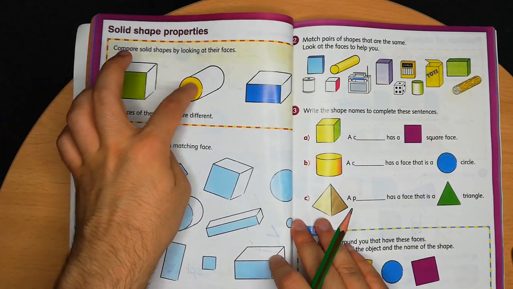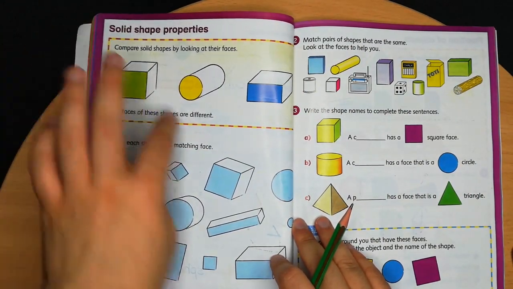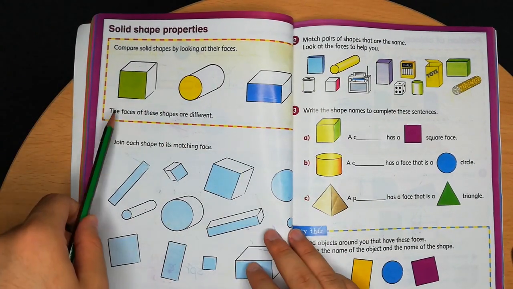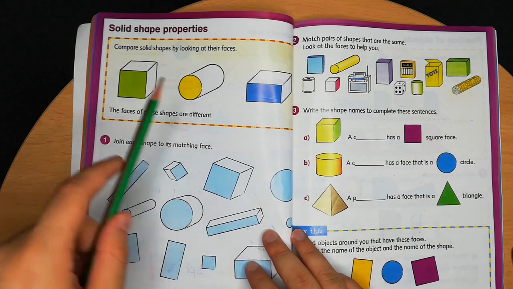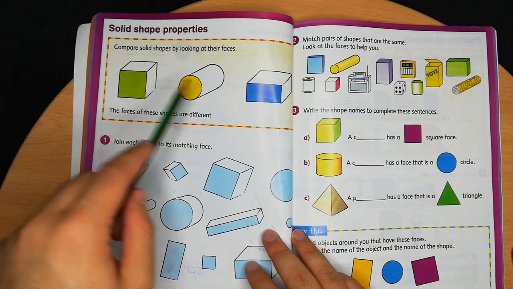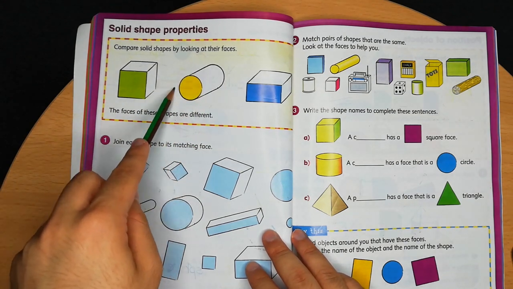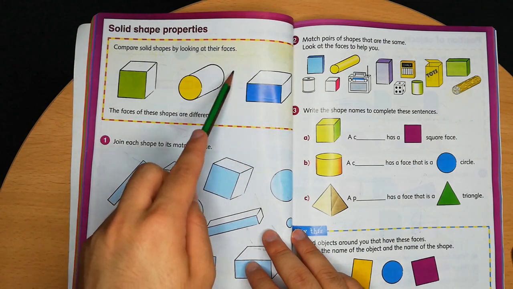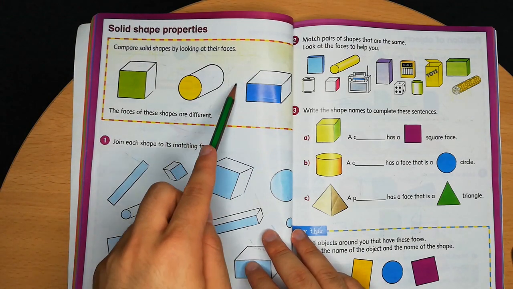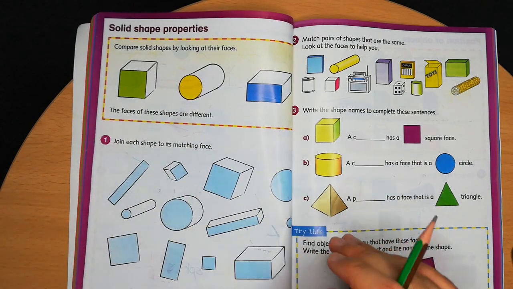So here we have faces of the shapes. So all of this is a shape, and this is the face of the shape. Okay? The faces of these shapes are different. The face of the cube is a square. The face of a cylinder is a circle. The face of a cuboid is a rectangle. Okay? Join each shape to its matching face.